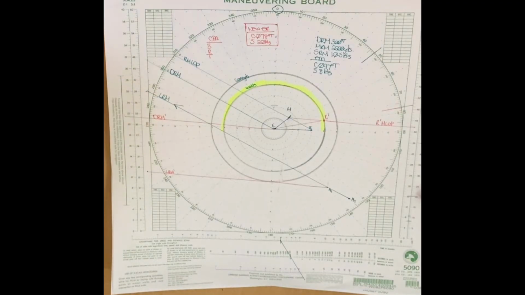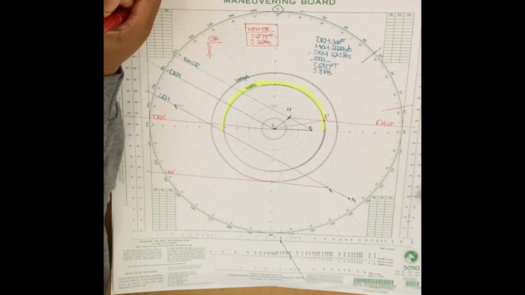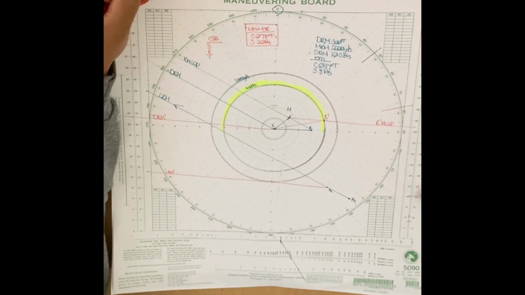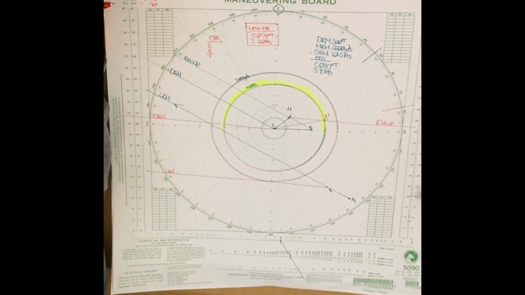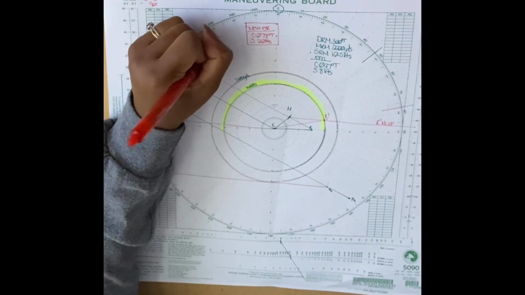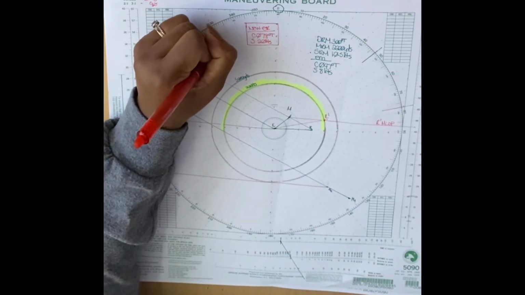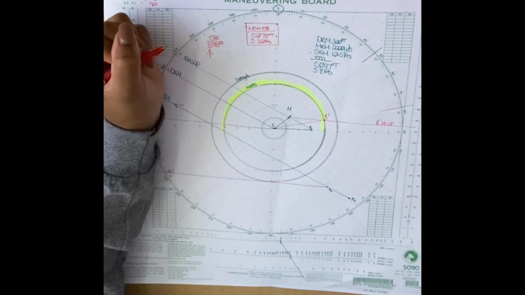So if my new DRM is 270, I'm gonna call it 273 degrees true. If I were to subtract 90 from that, it should give me a bearing of 183 degrees. So I found my CPA bearing to be 183 degrees true.